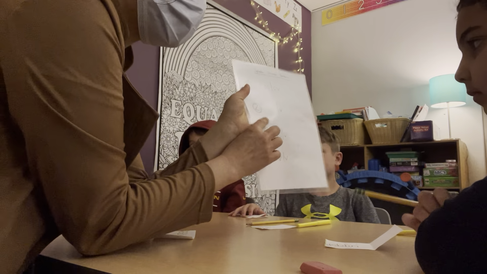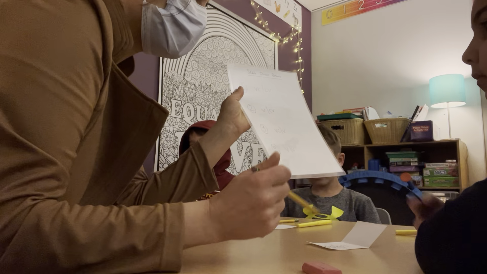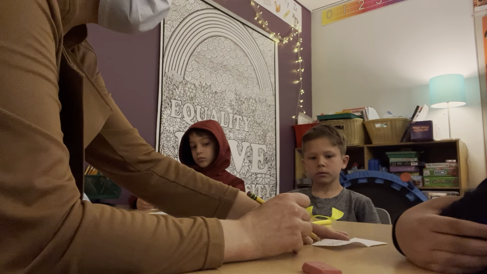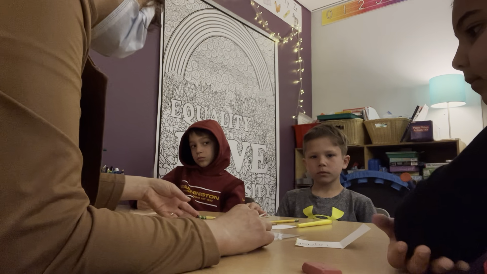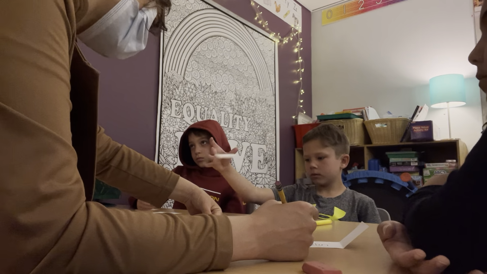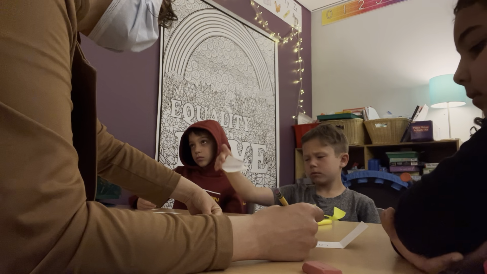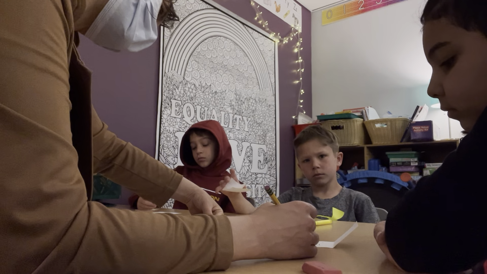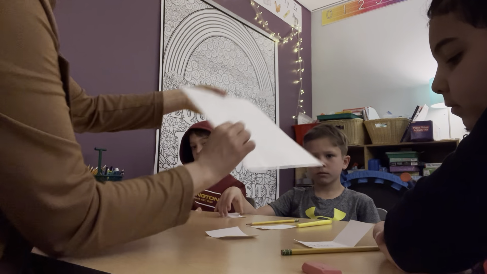Let's start with syllable 2 again, because I did it wrong. If we did syllable 2, it'd be after the vowel, right? Which would be right here. Nope. Hold on a second. Just a minute. Oh, yeah, no. You're right.